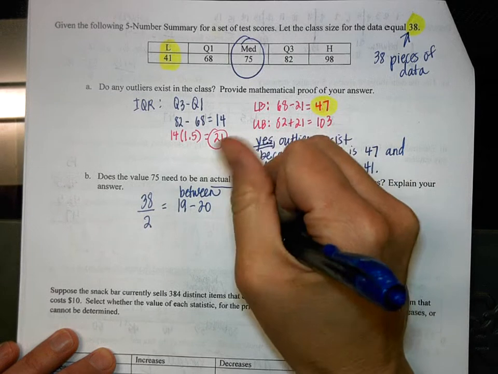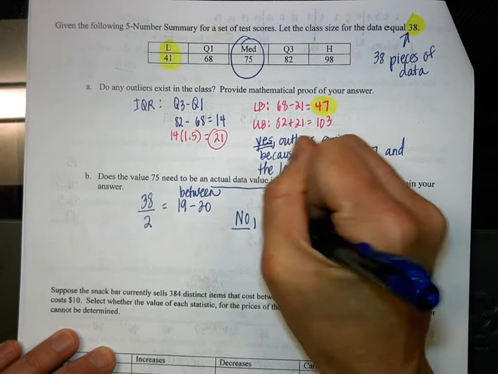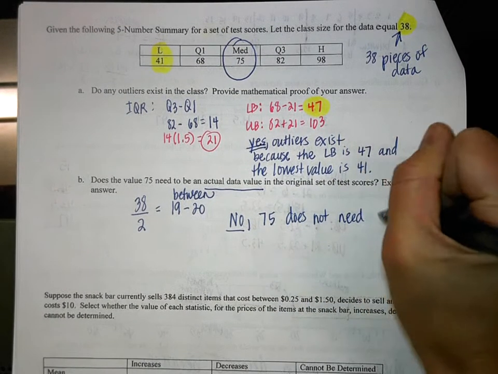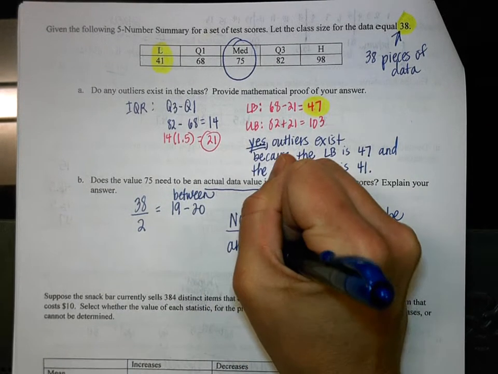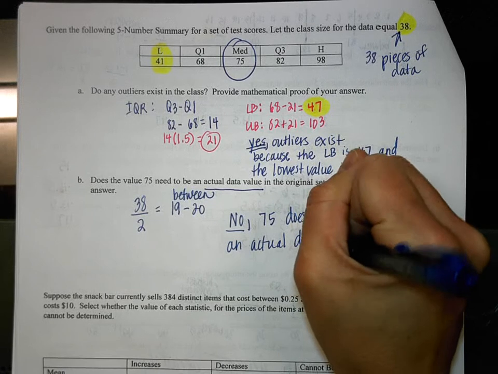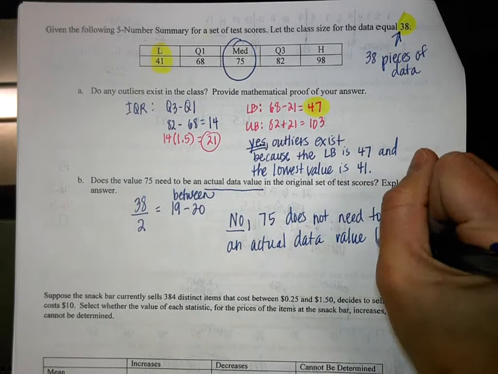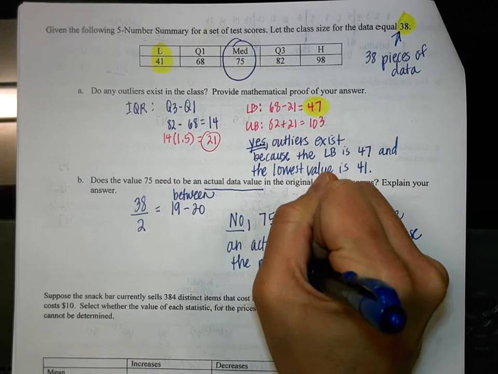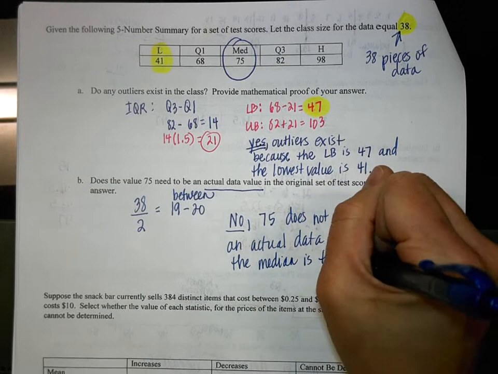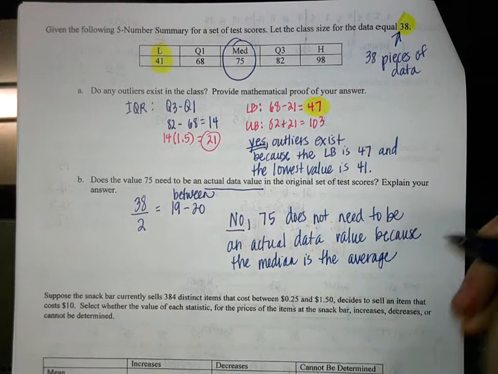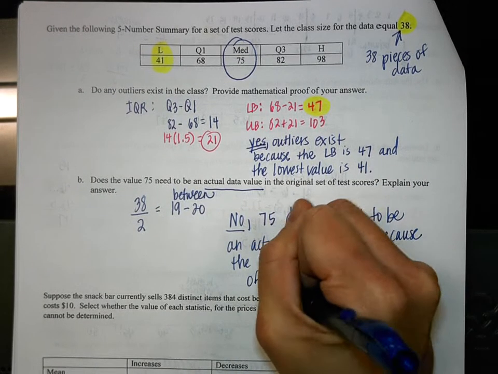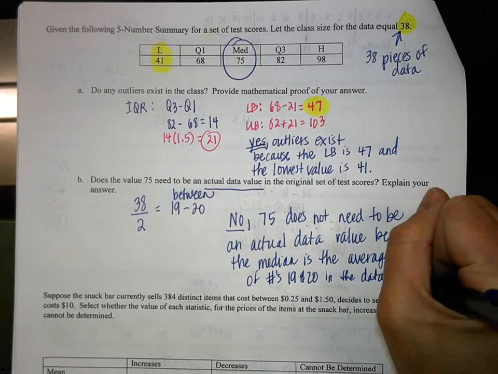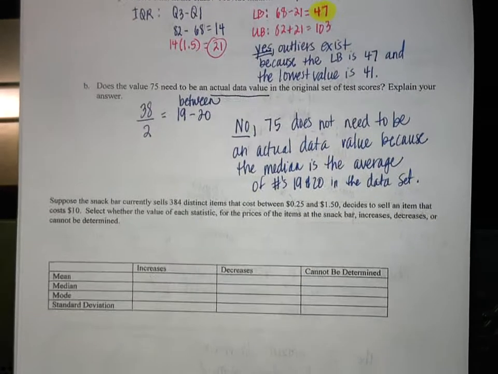So I'm going to put no, 75 does not need to be an actual data value because the median is the average of numbers 19 and 20 in the data set. Does that make sense?